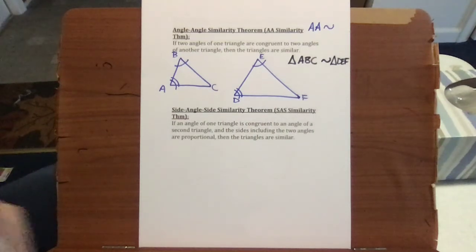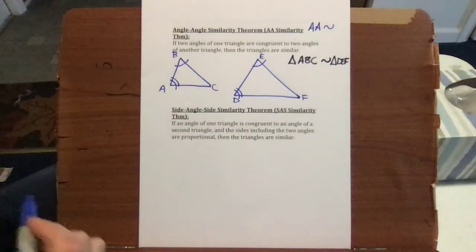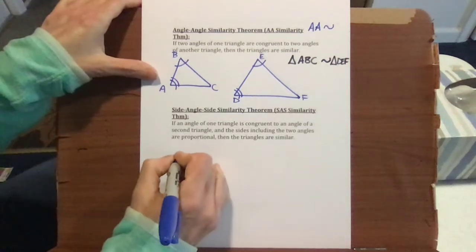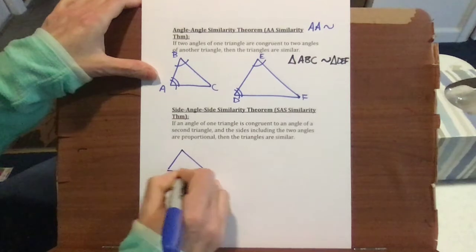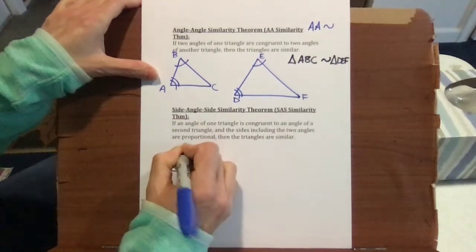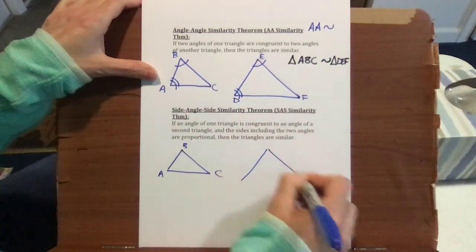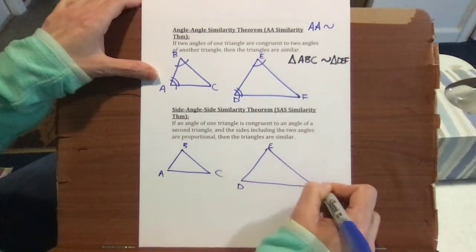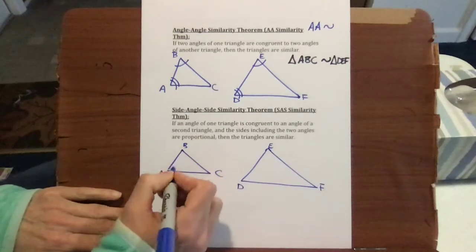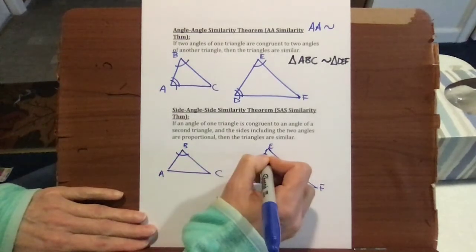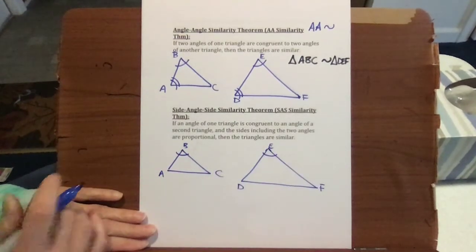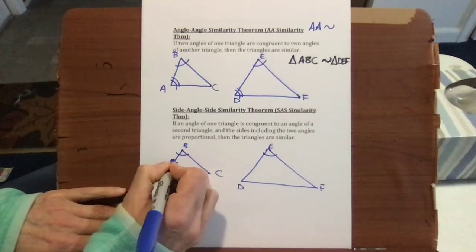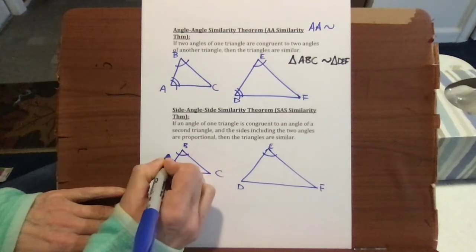Okay, next, the side-angle-side similarity theorem. Same kind of idea as the side-angle-side congruence statement. So here we have a triangle. Again, we'll call it ABC. And we have a larger version of that triangle. We'll call it DEF. If we know that we have an angle of one triangle, we'll say angle B and angle E are congruent. And the sides that include that, so side A here, say it's 2.